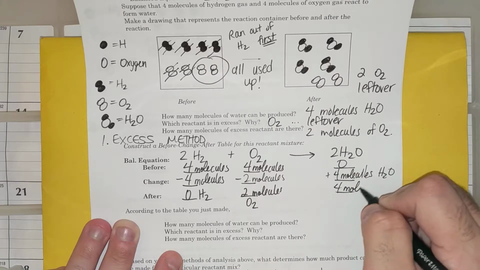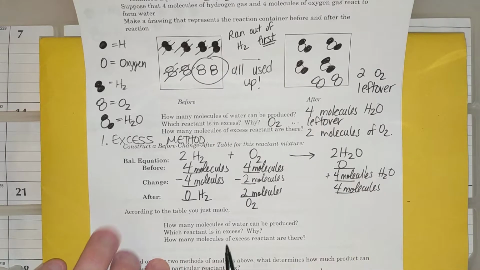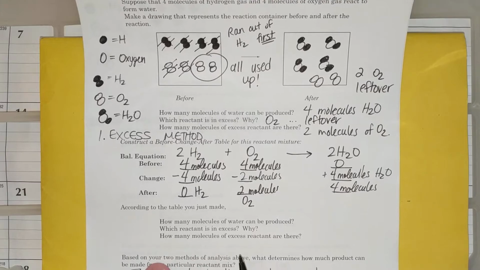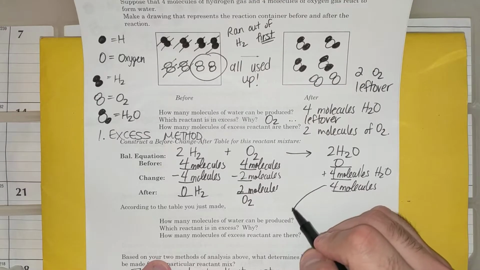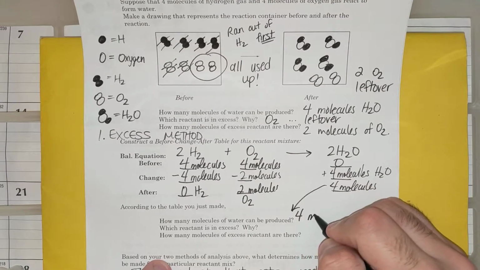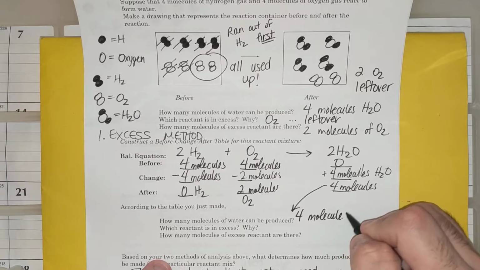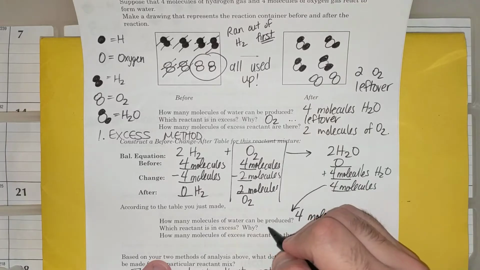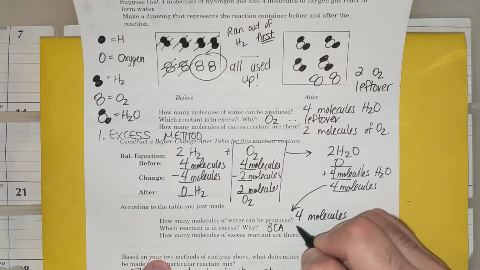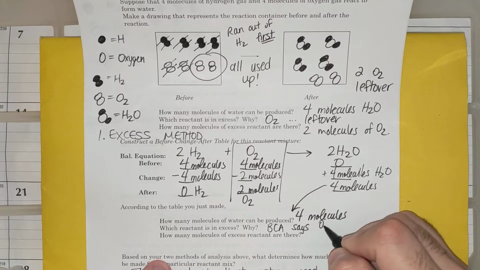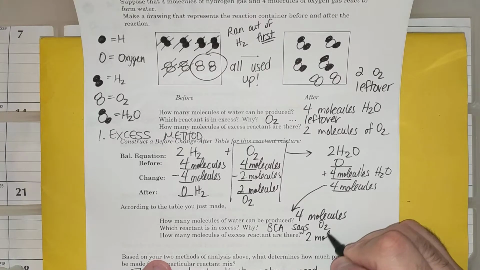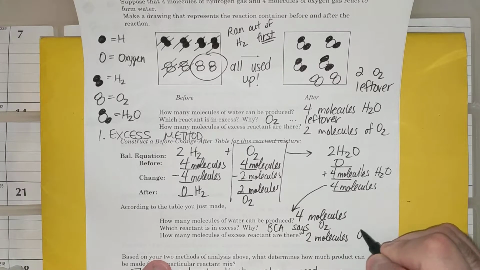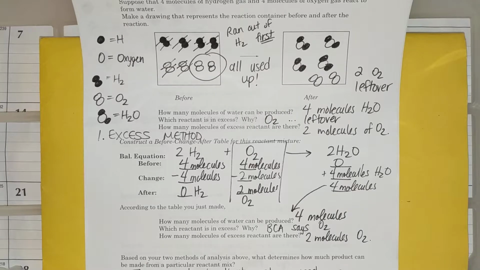4 molecules. So according to this table that I just made, how many molecules of water can be produced? Like we just said, 4 molecules. Which reactant is in excess? Well, according to BCA, it's O2, and it's 2 molecules of O2 that's left over.